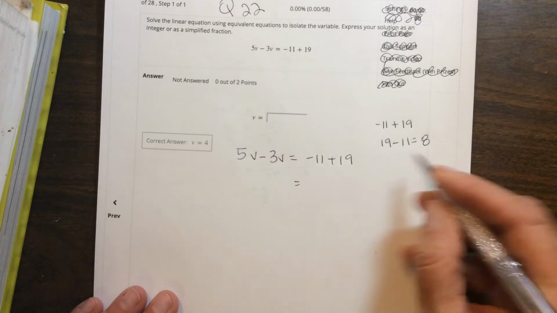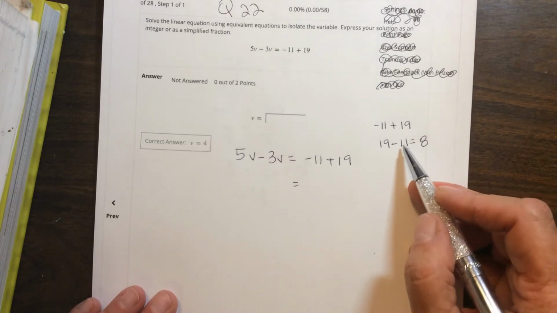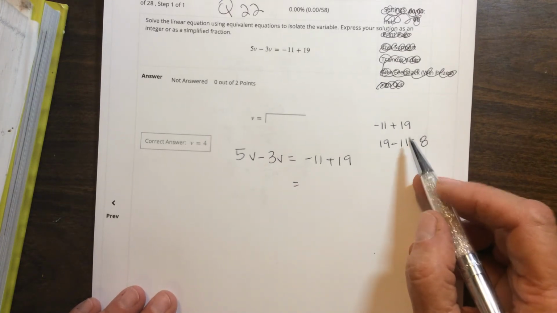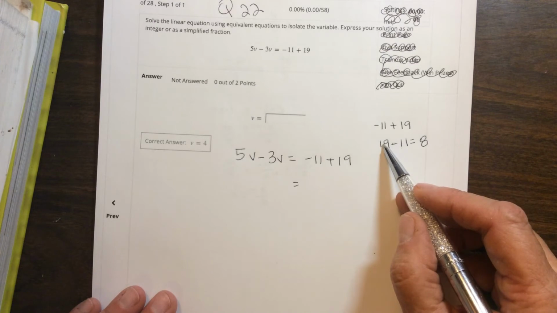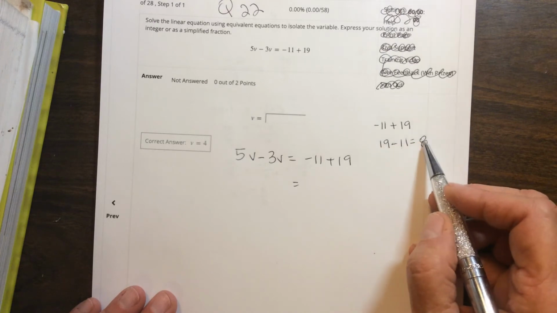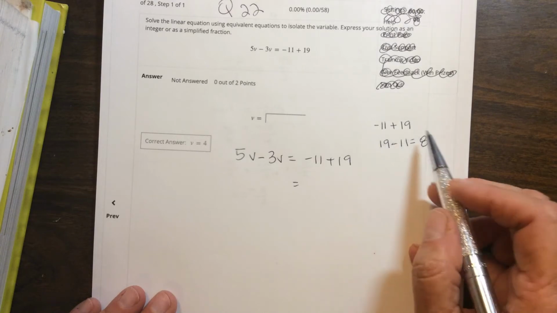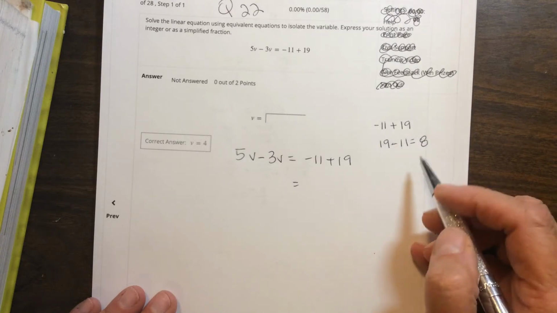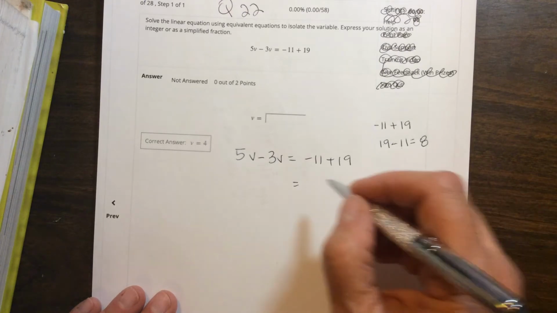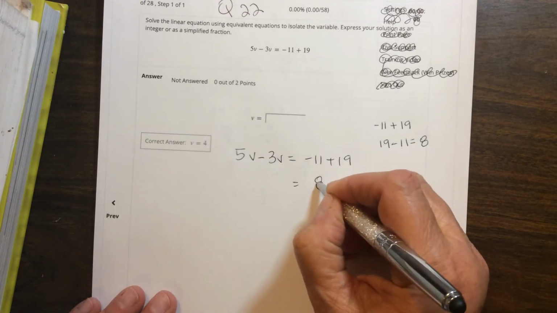Thinking about those same rules we've used before, the bigger number is positive, so our answer is also positive. The sign on the bigger number is the sign on your answer. So this side is 8.